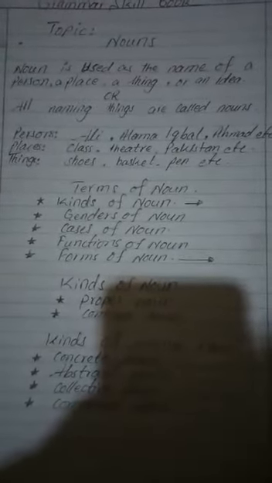Noun is a very huge topic. Today we are going to learn some of the nouns. We have first terms of nouns. In terms of nouns, we have 5 terms. The first term is kinds of noun. Number 2 is genders of noun. Number 3 is cases of nouns. Number 4 is functions of nouns. Number 5 is forms of noun.